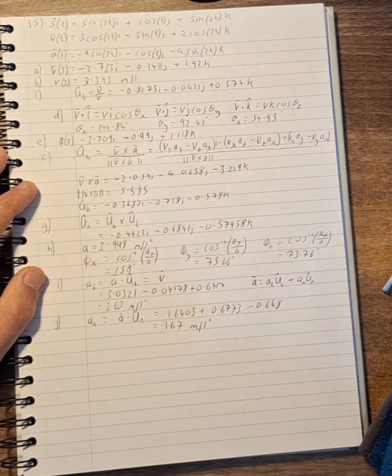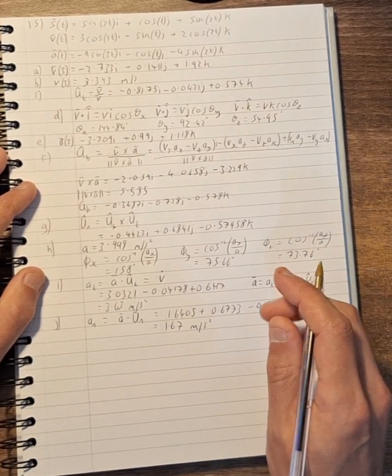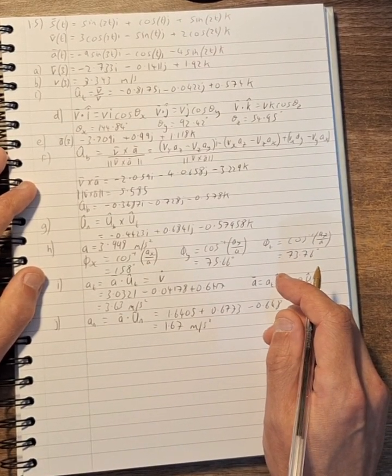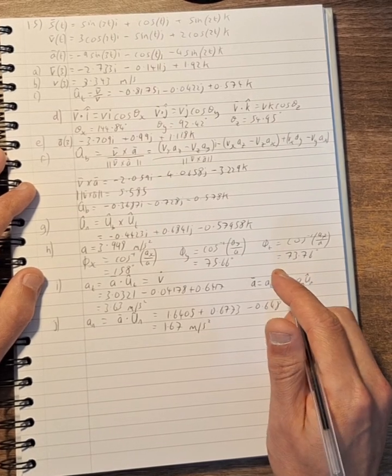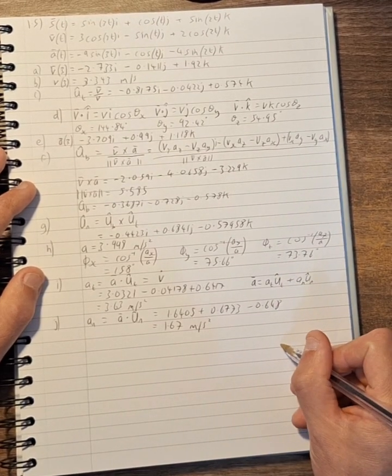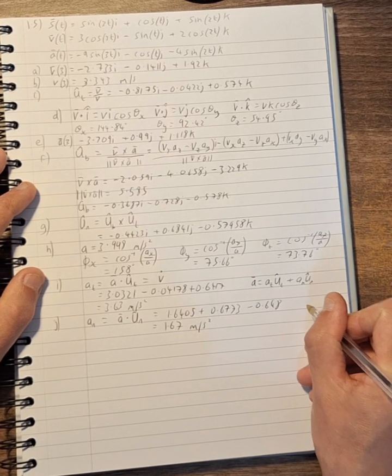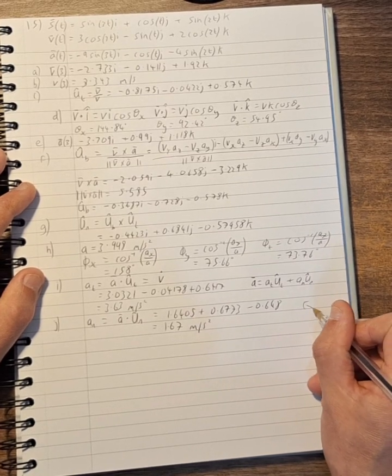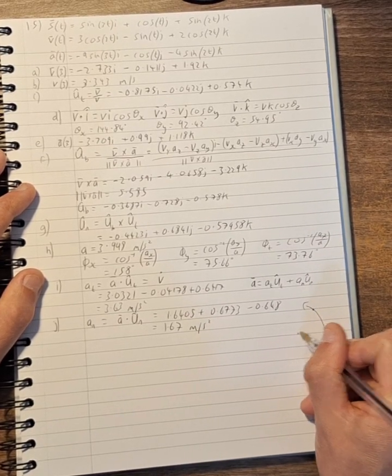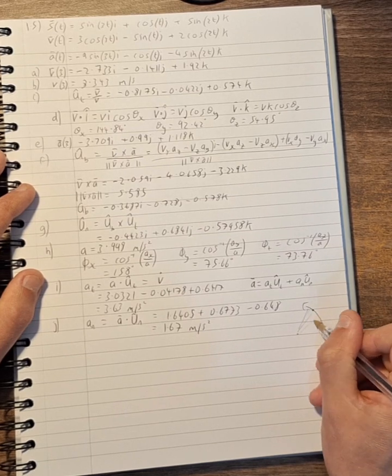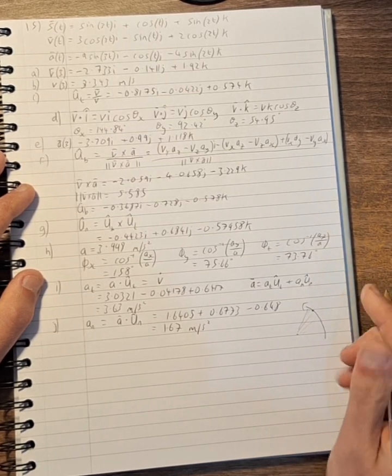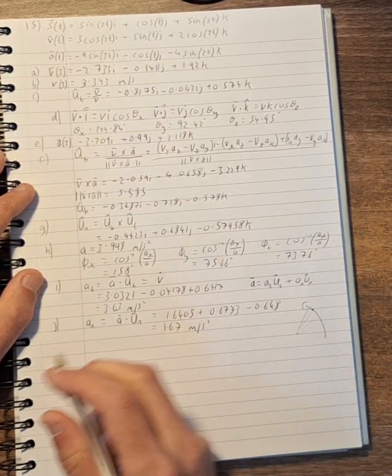The next part of the question wants us to get the radius of curvature of the path of P. So this is essentially just saying that if our particle is going like this, there's a point somewhere here that is curving around at that instance.